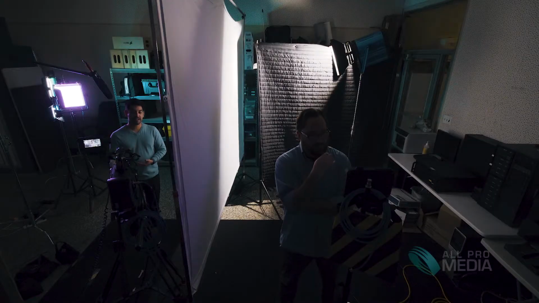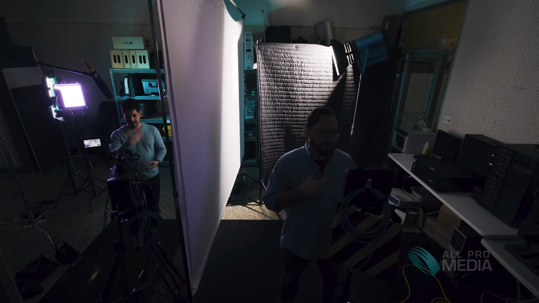Shooting from the shadow side is definitely giving me this dimensionality. But let's go back to our first setup. That's more like it. So when you set your camera up, choose the dark side. Make sure your talent looks at the light.